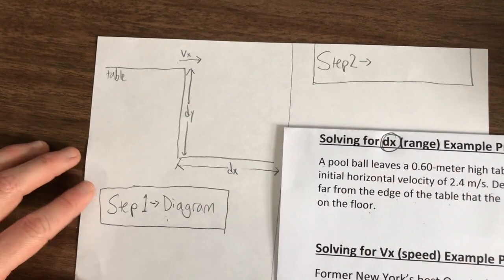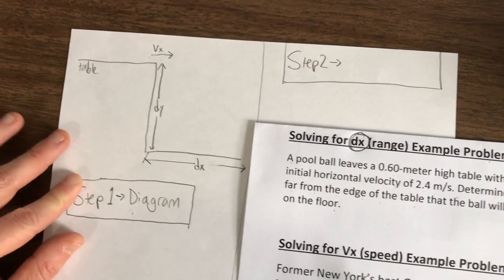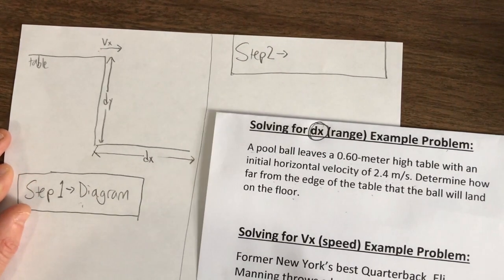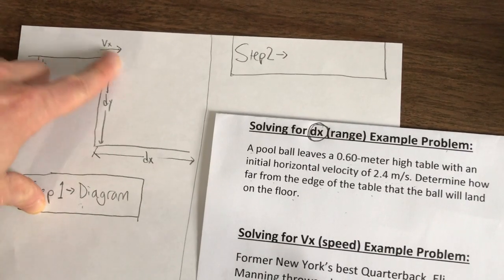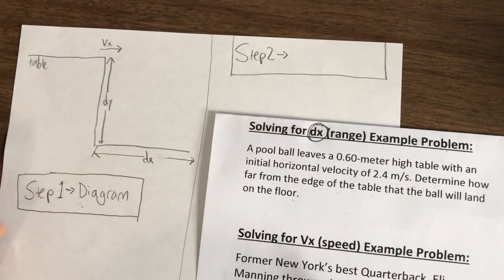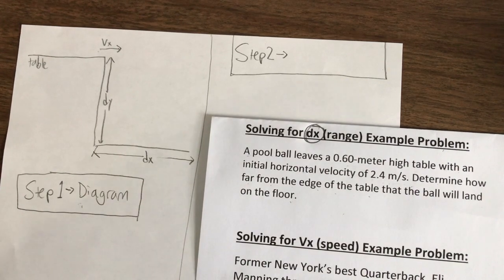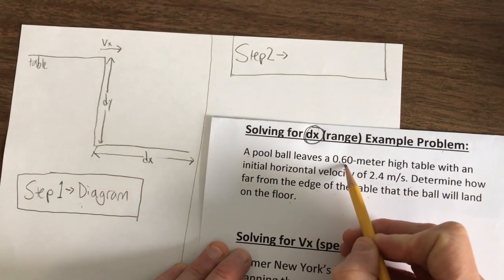Okay, so as we read the problem, we want to fill in this diagram. So in the diagram, you should have it drawn already. We could see in the problem that there are two numbers that we could fill in. All right, the diagram is just a way to make a list of our givens. We're going to write down two numbers and we're going to write a question mark in the diagram. All right, so let's start reading.